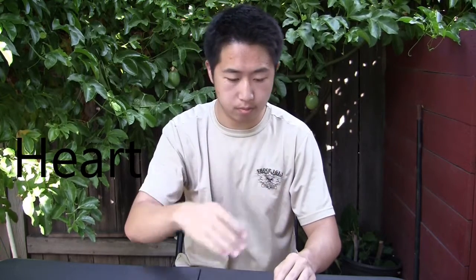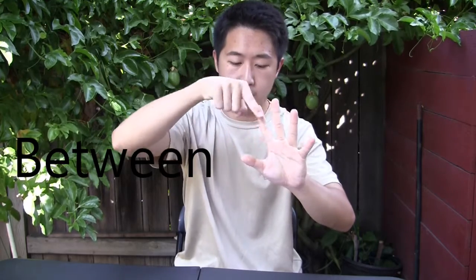Angry is like a twisted mind. So put your fist and twist it on your head. Heart. Four fingers closed on the left side of your chest. Over. Under. Between, or among. Hard. Or metal. Something describing something hard.